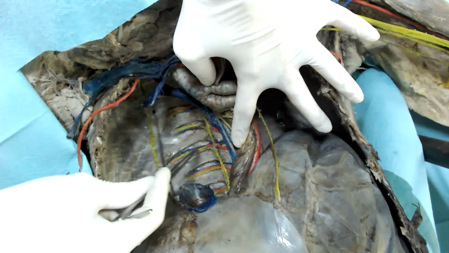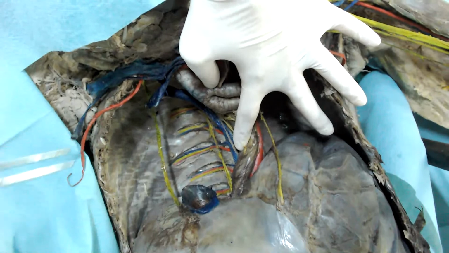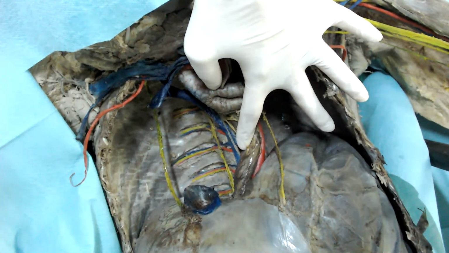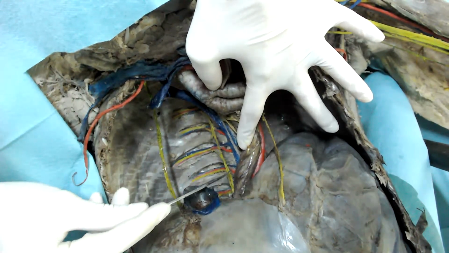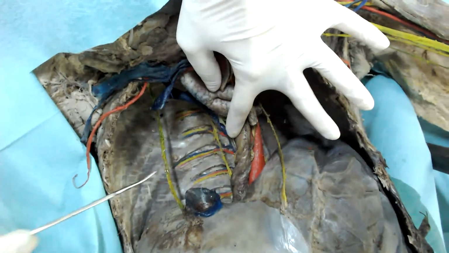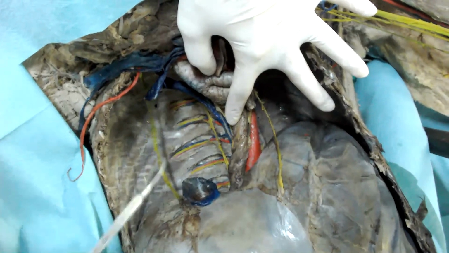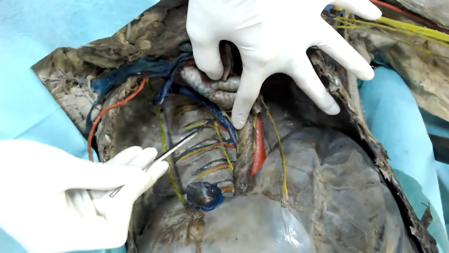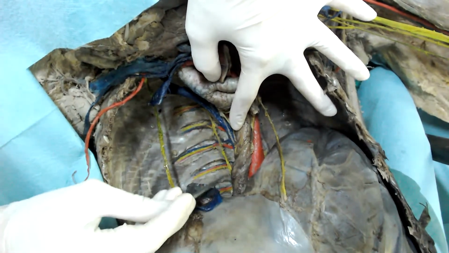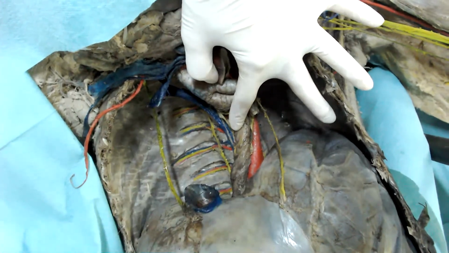What you can also see here are the intercostal veins, which are part of the intercostal bundles, because you can also spot the arteries, which will drain at the level of the aorta. You can also see the intercostal nerves that come out of this structure here, which is nothing else but the sympathetic chain.